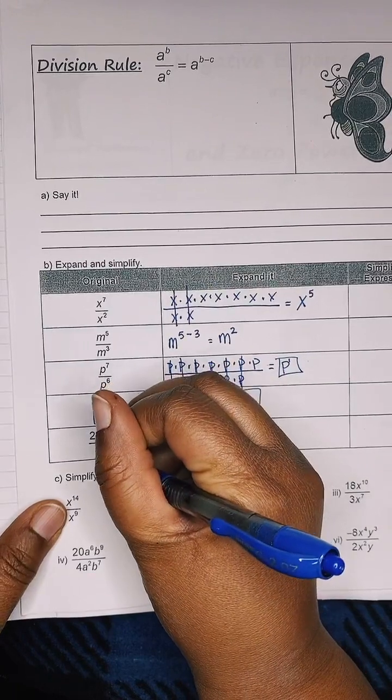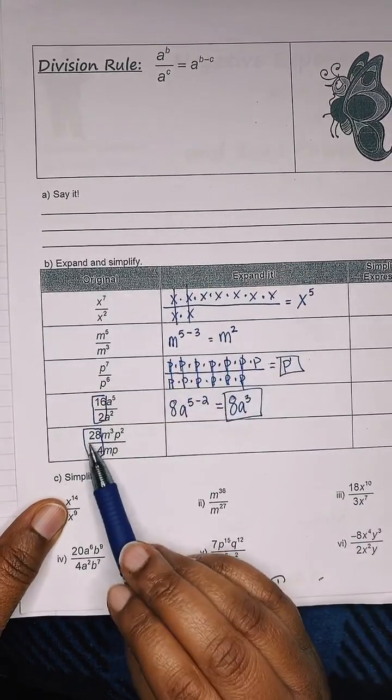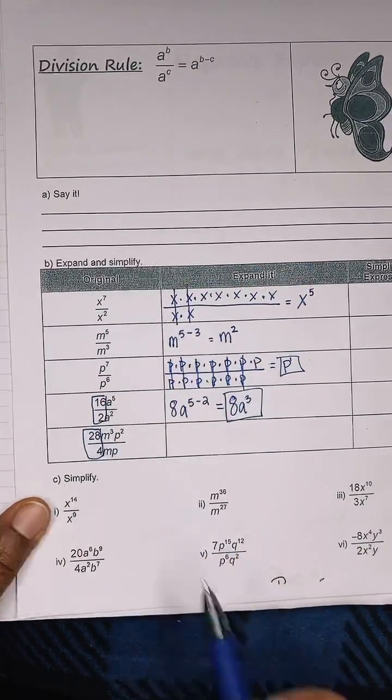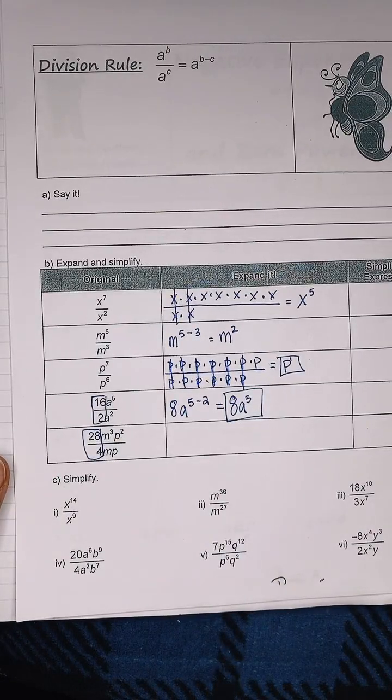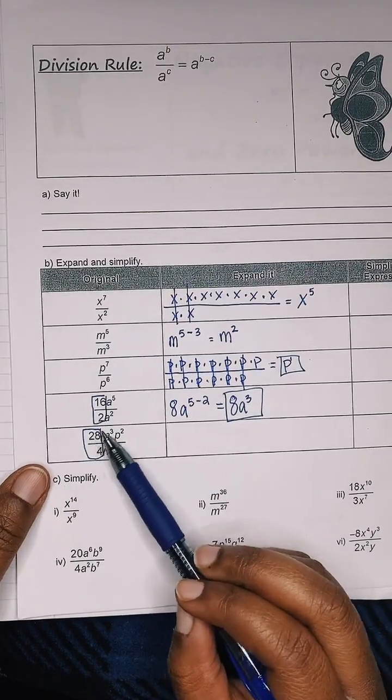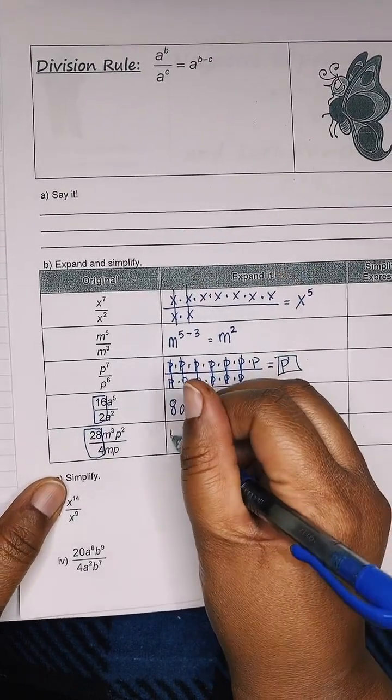So I always break this up like this, because I have to tell myself. Oh, so we're going to do 28 divided by 4, and we get 7.